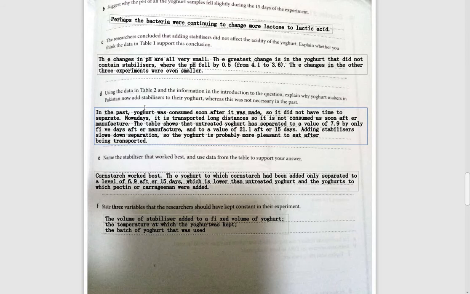The table shows that untreated yogurt has separated to a value of 7.9 by only 5 days after manufacture, and to a value of 21.1 after 15 days. Adding stabilizers slows down separation, so the yogurt is probably more pleasant to eat after being transported.